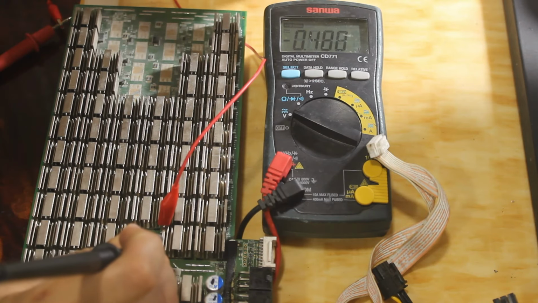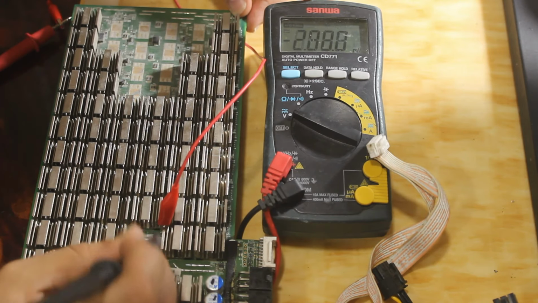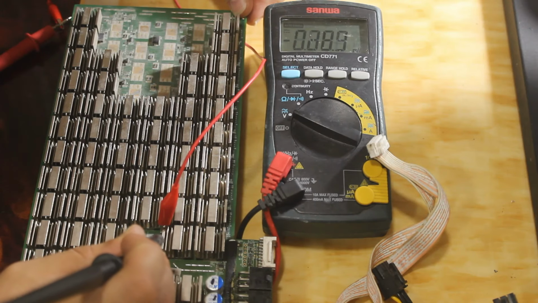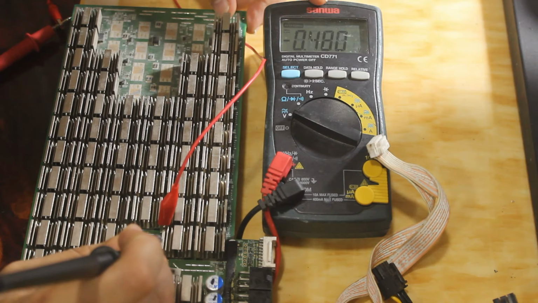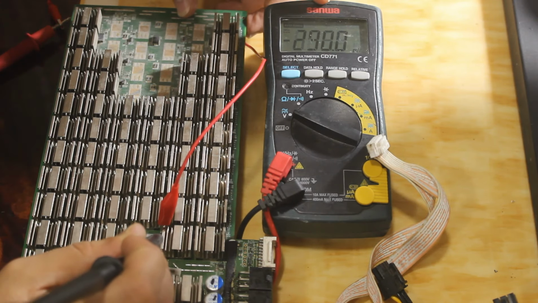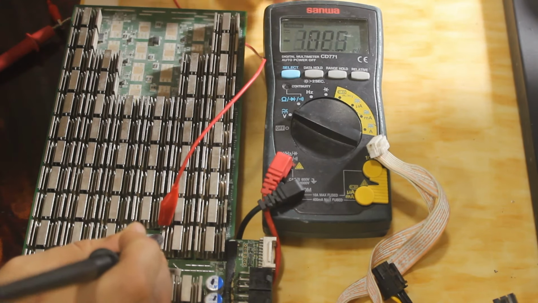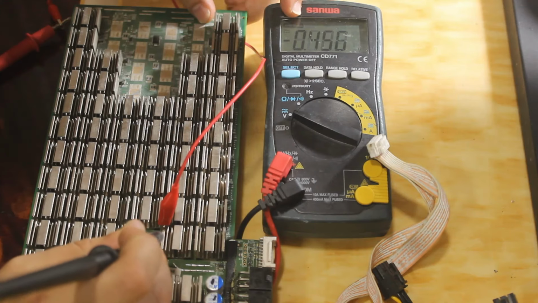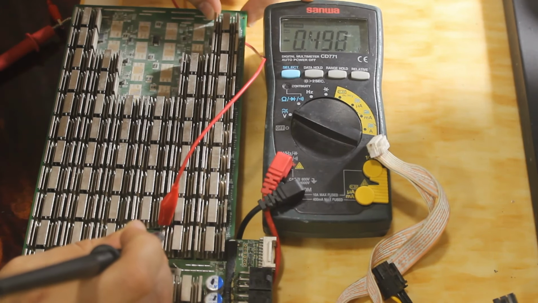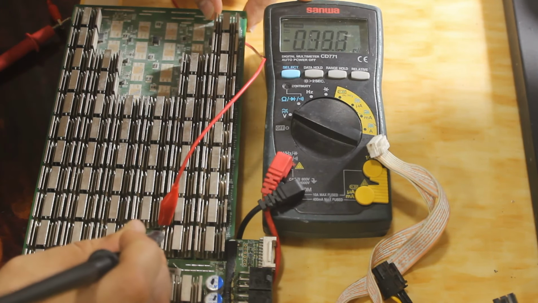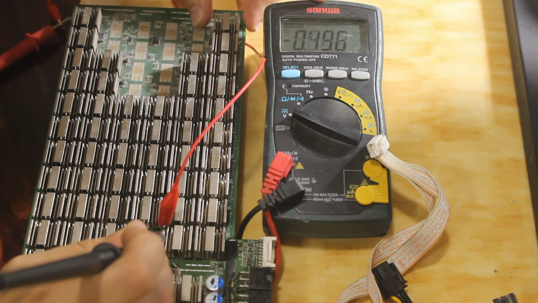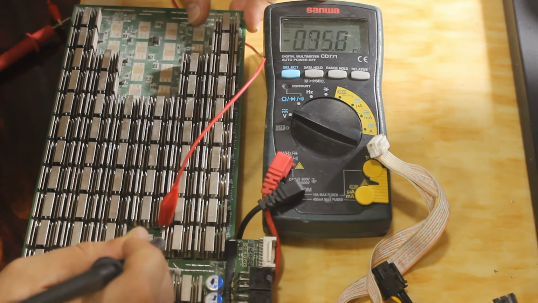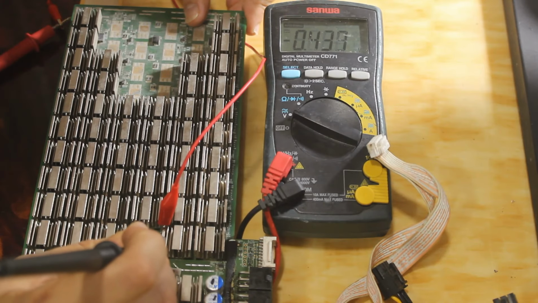It should indicate 0.9 for CLK, and otherwise 0. So CLK should indicate 0.9, and CO should indicate 0, and now it's 0.4. And RI should indicate 1.7, and CLK should indicate 0.9.